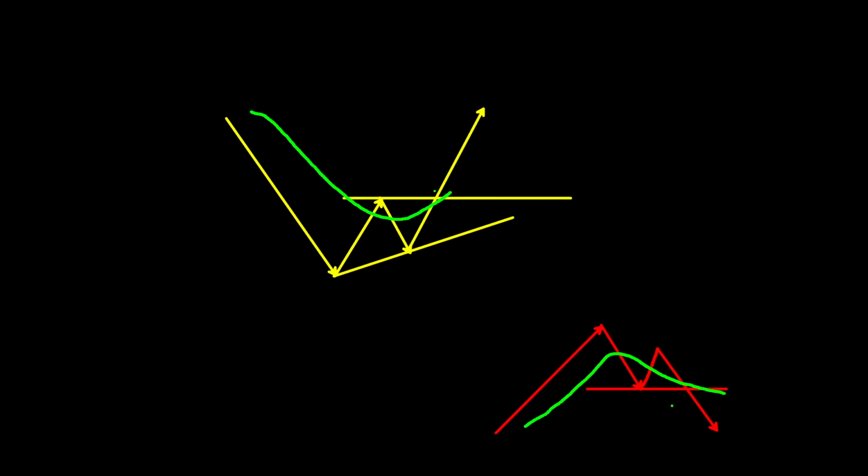So that one is a bearish trend reversal, and the other one would be a bullish trend reversal. Okay, so that is what we're looking for.